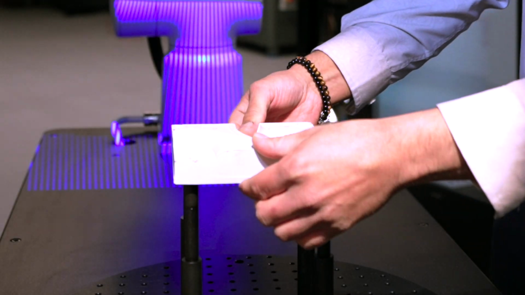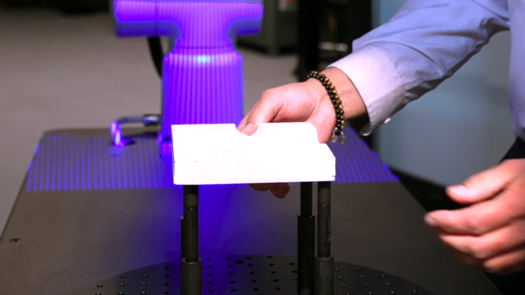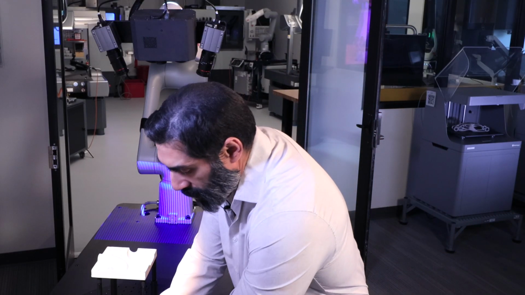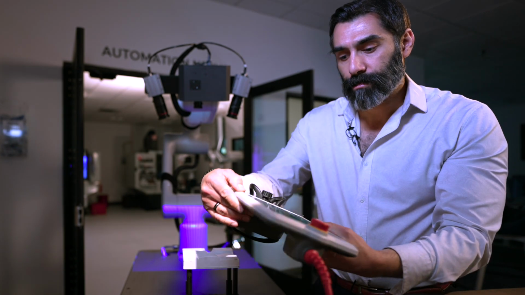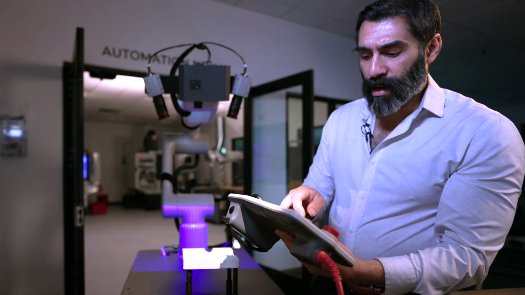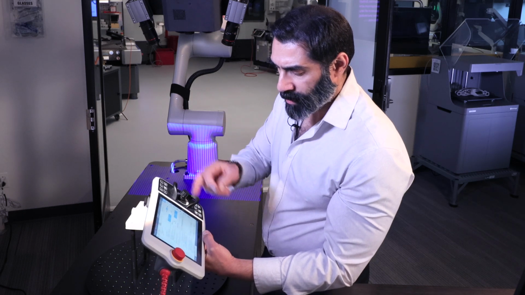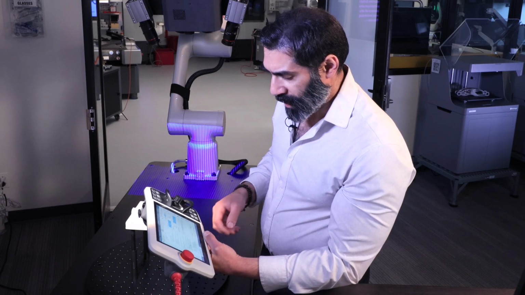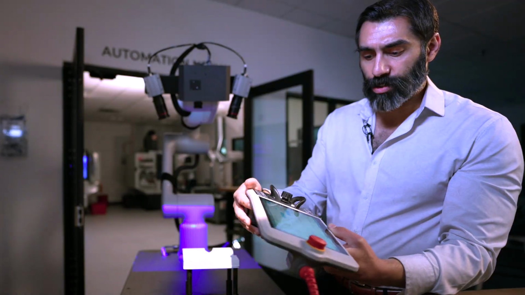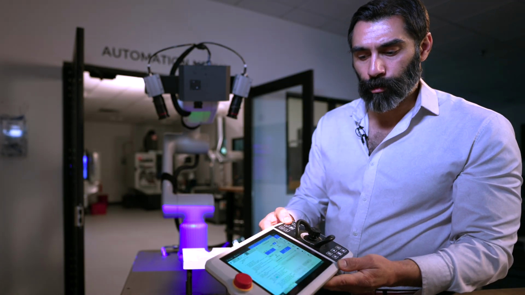Now that the part is down on the standoffs, all we have to do is go over and activate the robot. So on the teach pendant here, we're going to turn the motors on. We're going to reset the program to point to the beginning of the program. And then we're going to activate the robot.